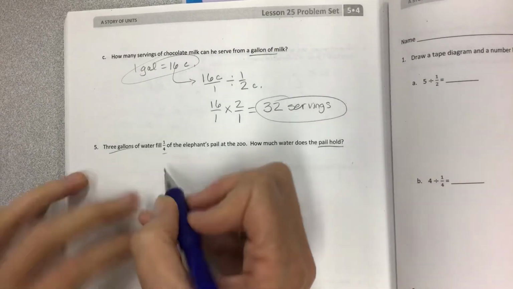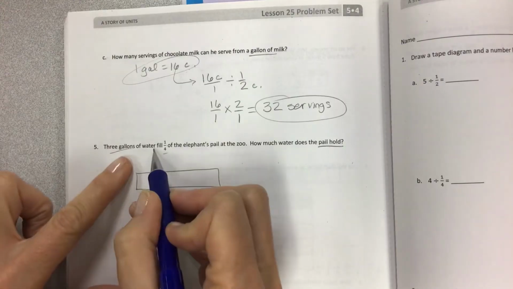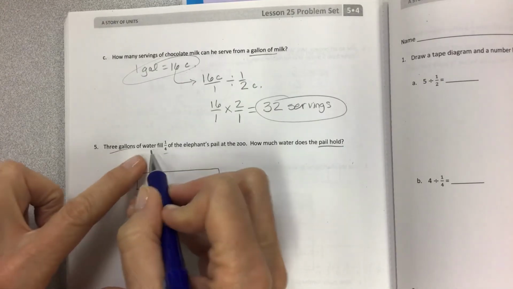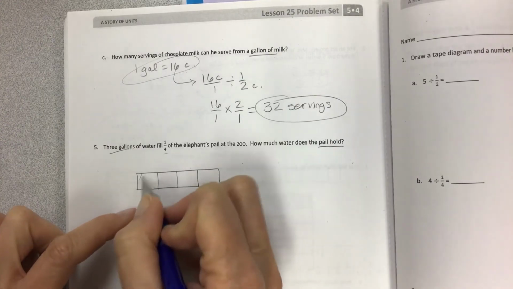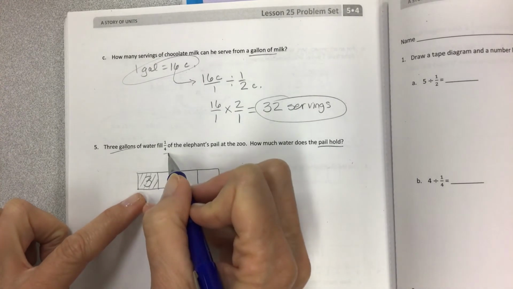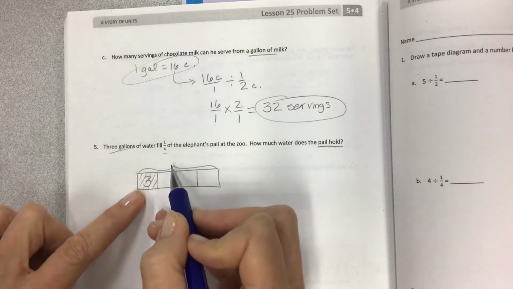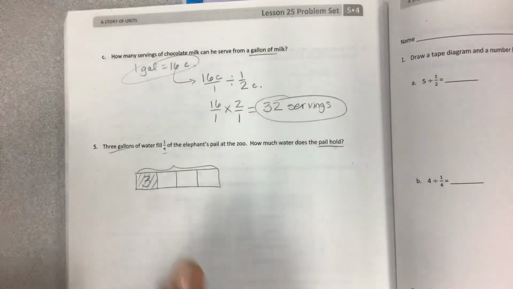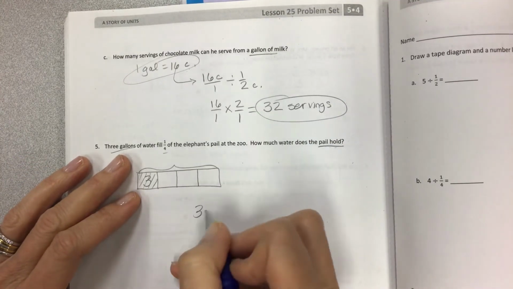So for this one, look at the words. 3 gallons, fill 1/4. How much water does the pail hold? That is where they have now flipped the problem and are asking you about the whole.